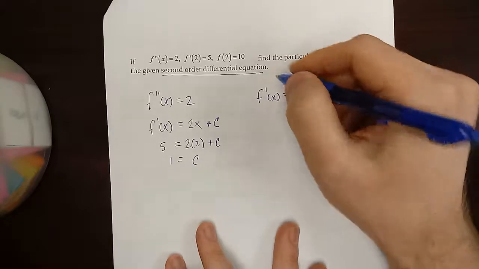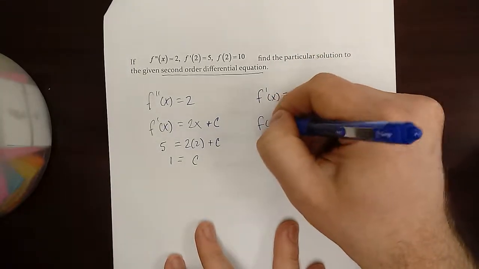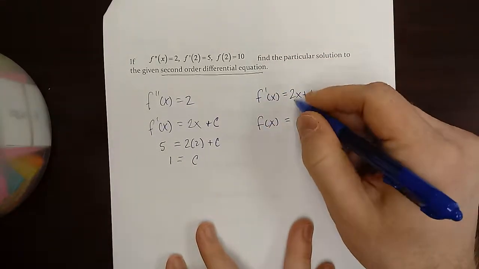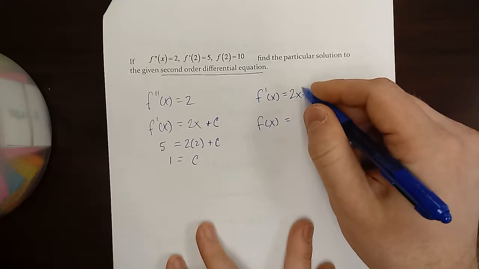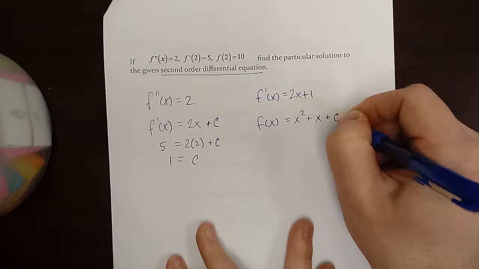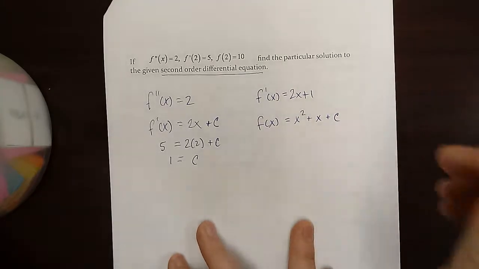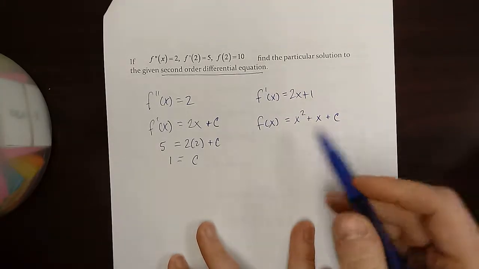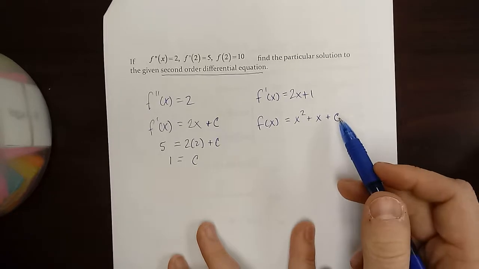And then I could integrate this and get, well, then that lets me say that f of x is equal to, well, let's see, I'll add 1 to the power, get x squared, and the 2 is going to go away, so x squared plus x plus c. And so all I've got to do now is find out what this c is.